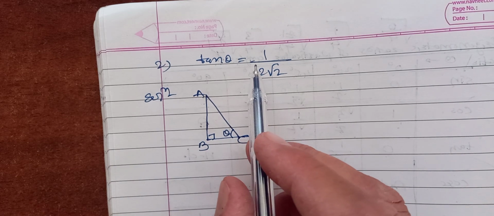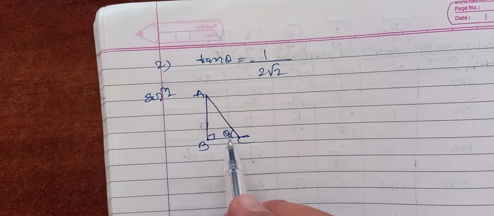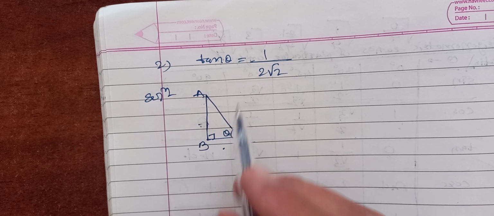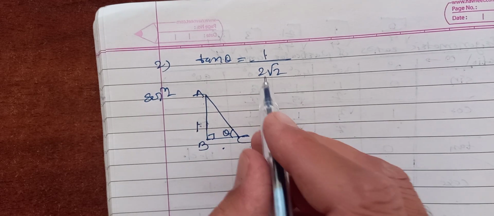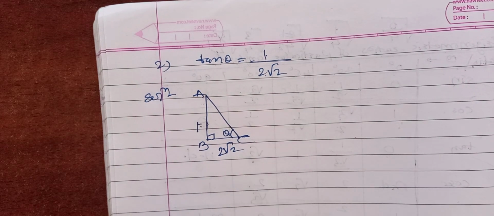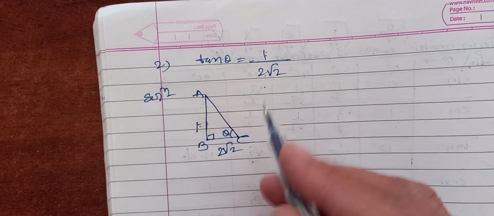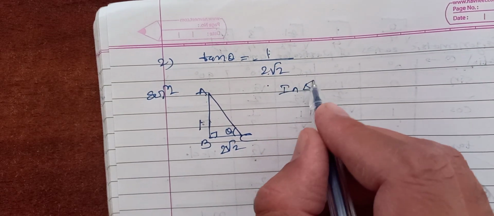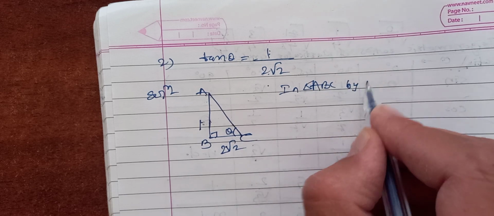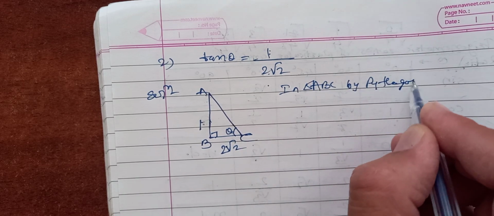Now which value is given? Tan theta means opposite upon adjacent. Opposite is 1 and adjacent is 2 root 2, as given. So apply Pythagoras theorem in triangle ABC.